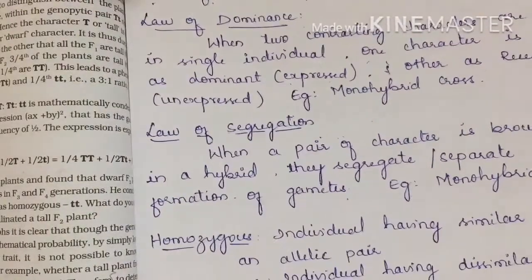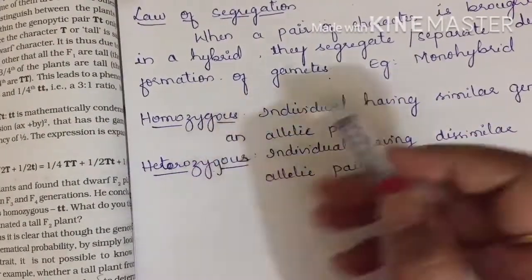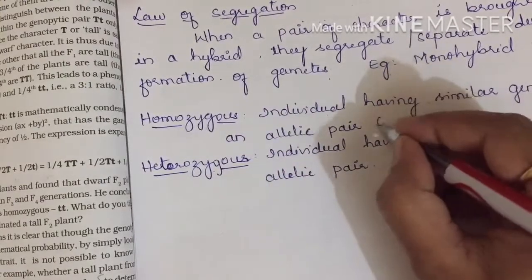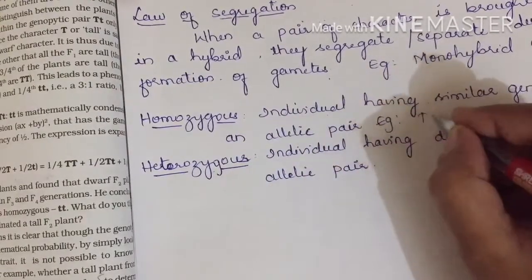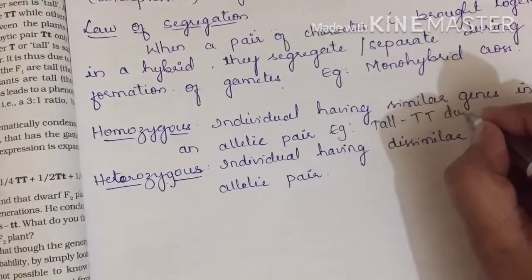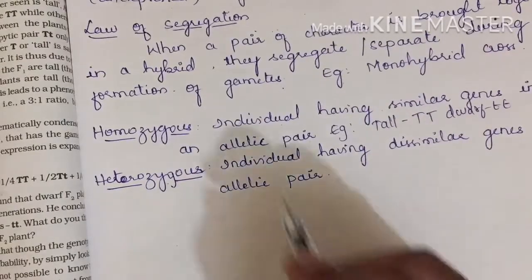Then I have used the terms homozygous and heterozygous. Homozygous is an individual having similar genes in an allelic pair. Example: tall is having similar genes, capital T, capital T. Dwarf is having small t, small t. For this we call it homozygous.